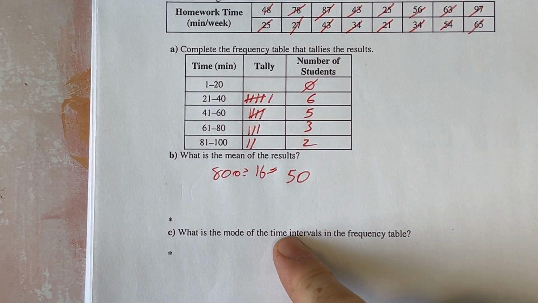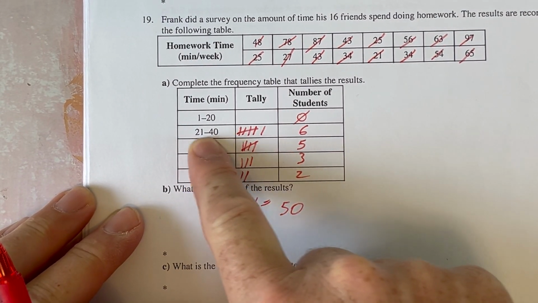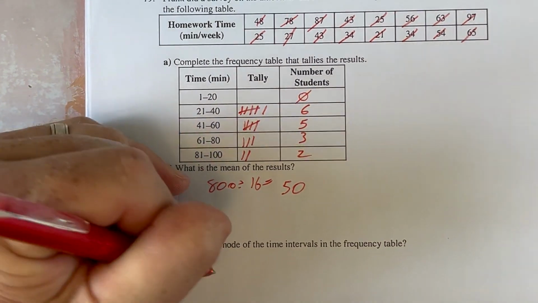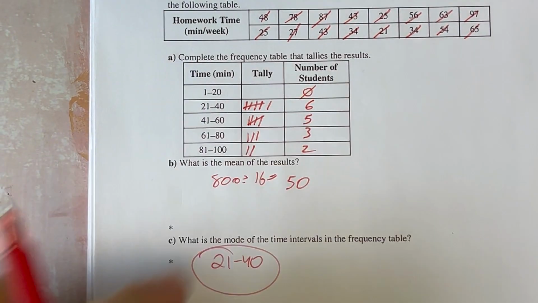What's the mode of the time intervals in the frequency table? So the most common time interval in the frequency table is 21 to 40. Okay, most frequent, there's 6 of them.